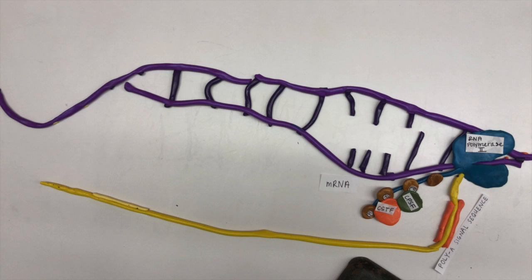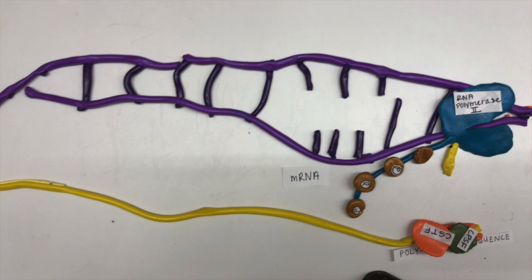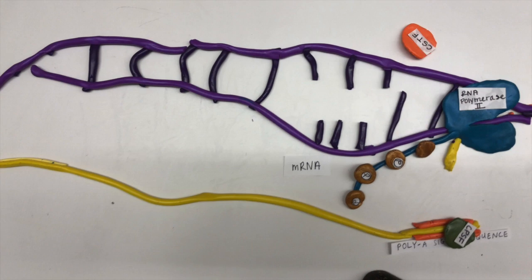The final step in eukaryotic transcription is termination. The poly-A signal in the RNA itself is recognized by two proteins, CPSF and CTSF, which cleave the RNA to release it from RNA polymerase. On the newly cleaved RNA strand, CTSF leaves, leaving behind CPSF.